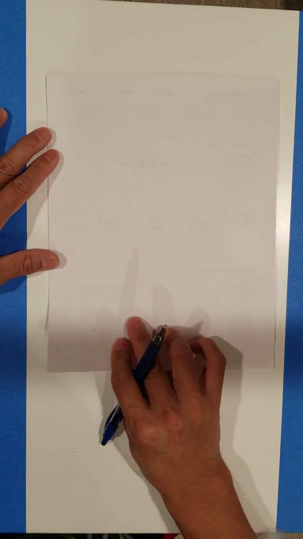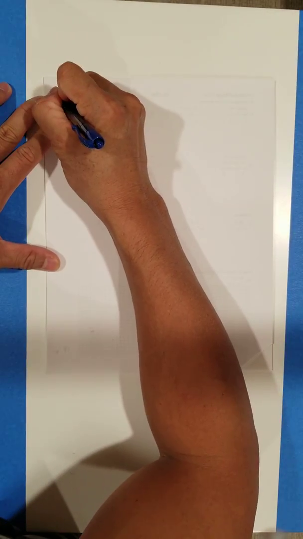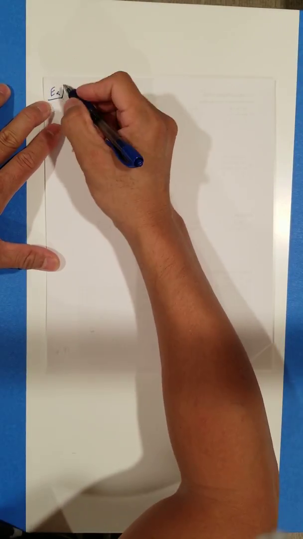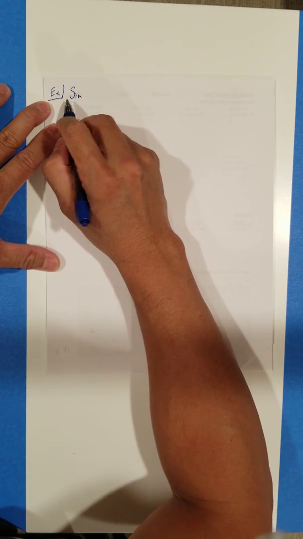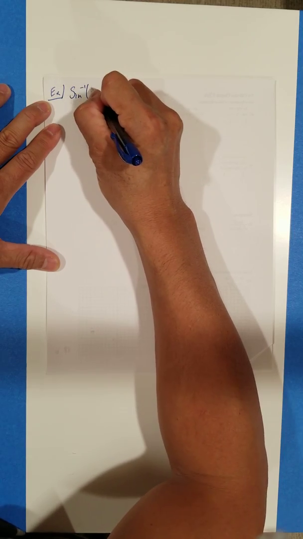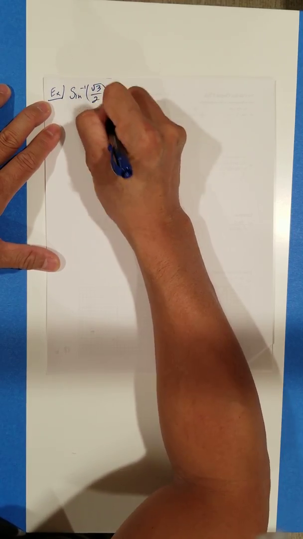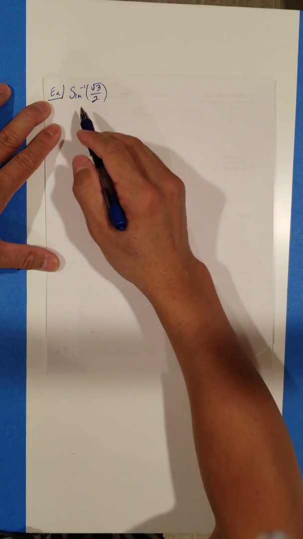So our first example is principal value. See the capital letter S? That means principal value inverse sine of radical 3 over 2. Okay? So here's what it's asking.